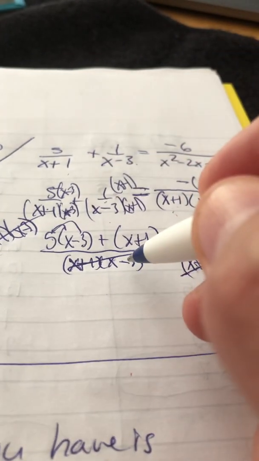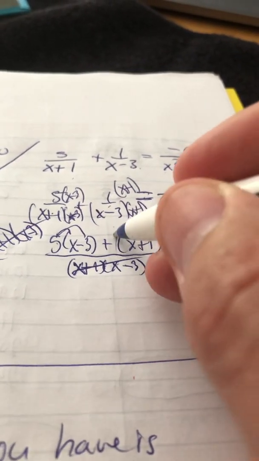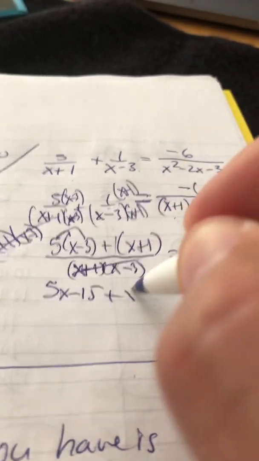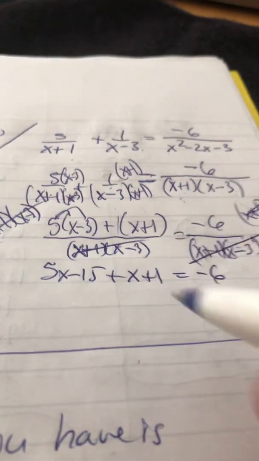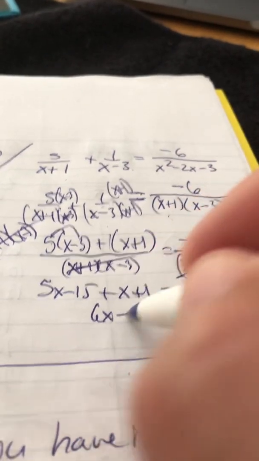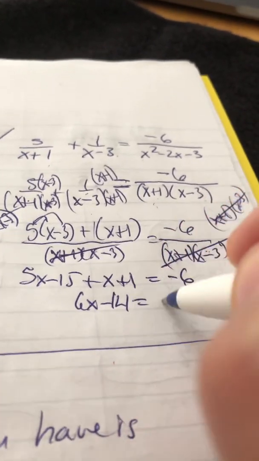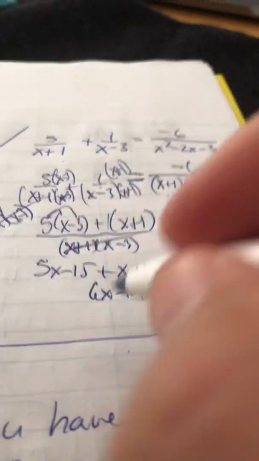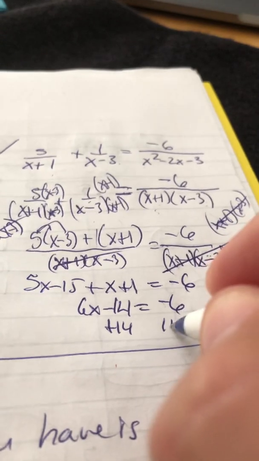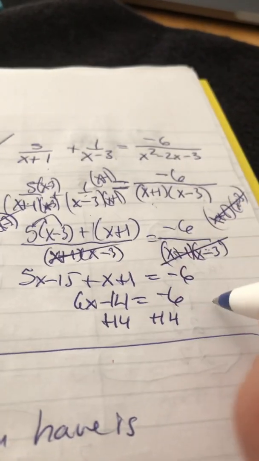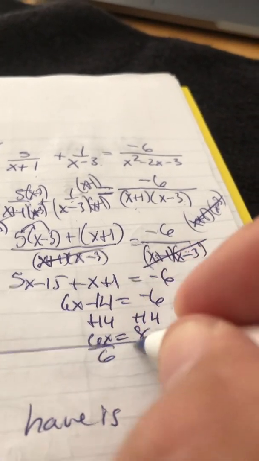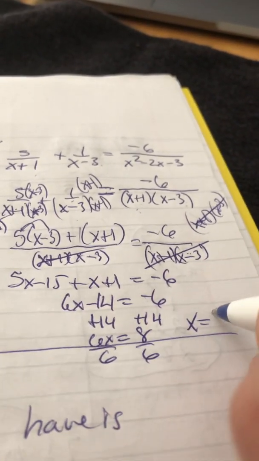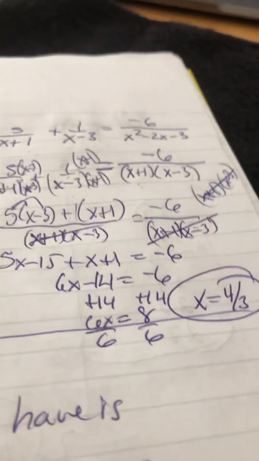Well, I'm going to distribute my 5, and there's a 1 coefficient, so I'm just going to distribute that. So I have 5x minus 15 plus x plus 1 is equal to a negative 6. So I end up with 6x minus 14 is equal to a negative 6. All right, so I'm going to add 14, I'm going to add 14, and I have 6x is equal to 8. I will divide by 6, and I get x is equal to, after I reduce, 4/3.